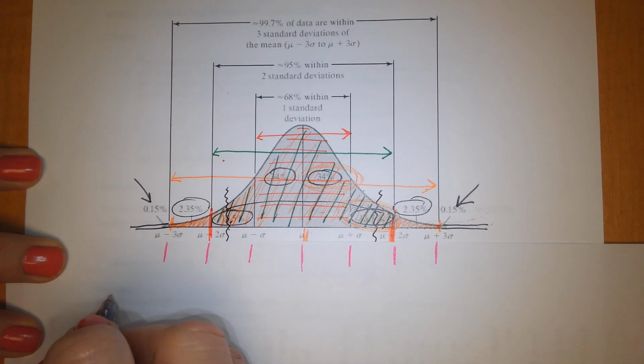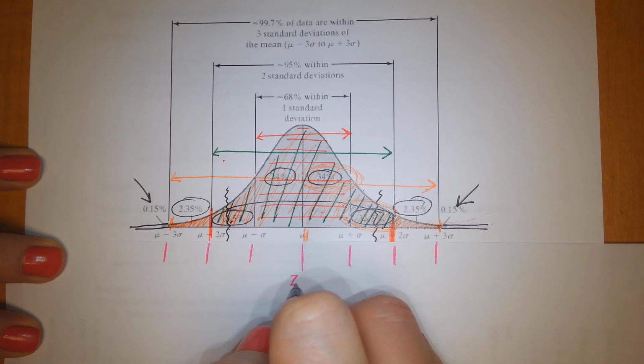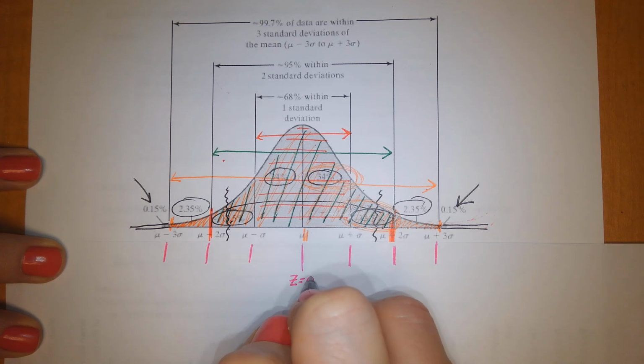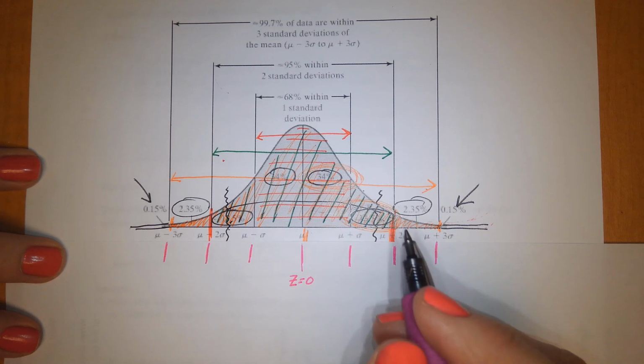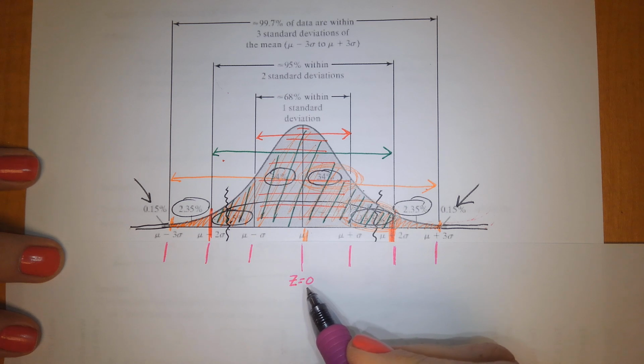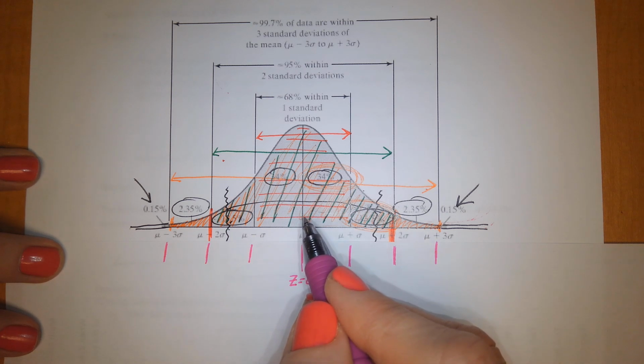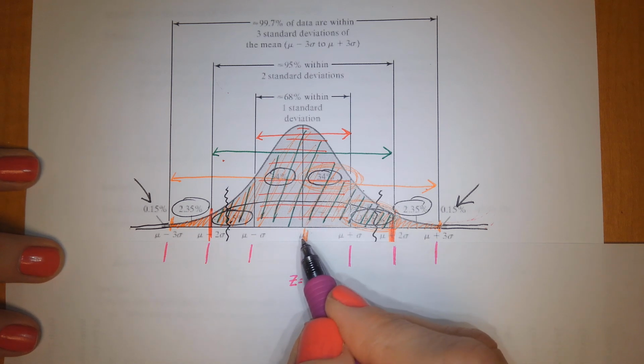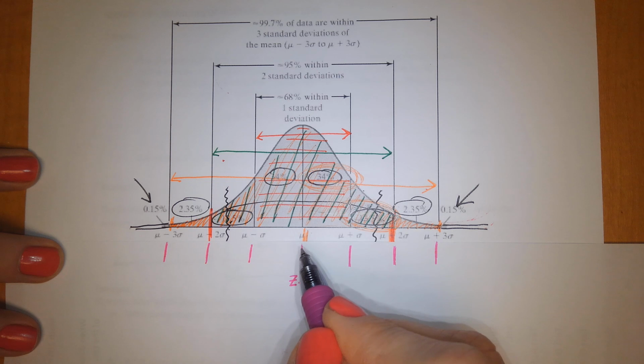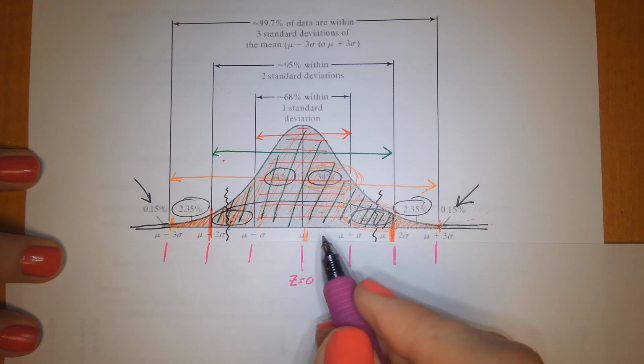Well, each of those is going to have an individual z-score. In the middle, the z-score is 0, because remember, the z-score stands for how far away a data point is from the mean. And if the mean is right here in the middle and your data value is in the middle, then your z is 0 because you are 0 away from the mean.